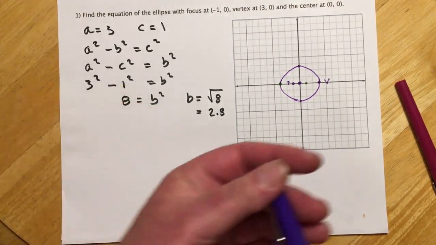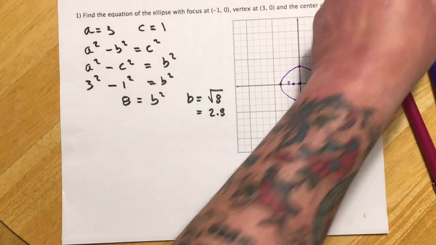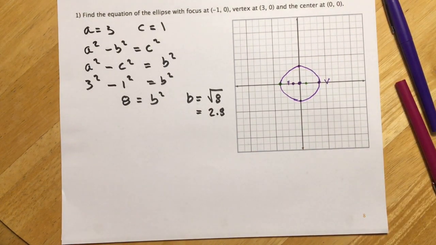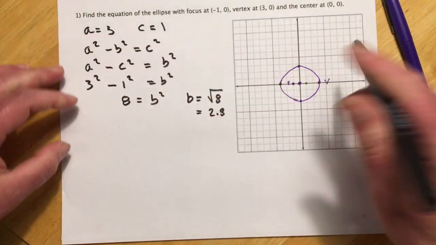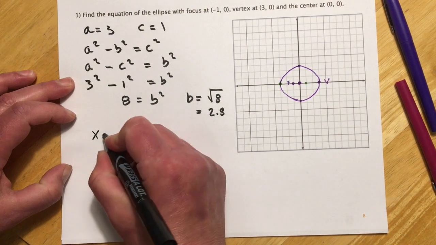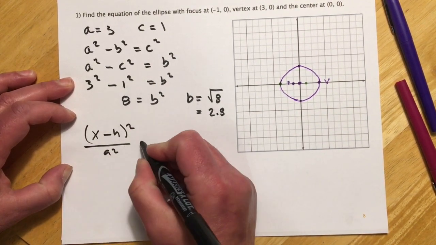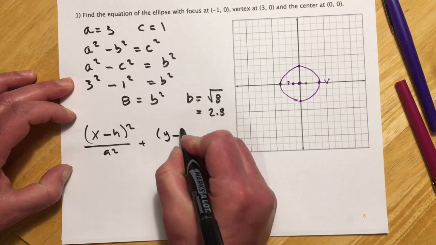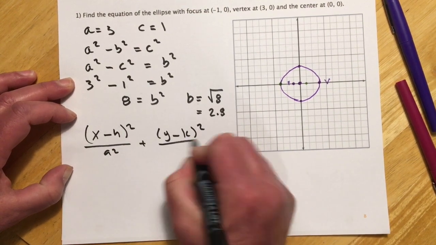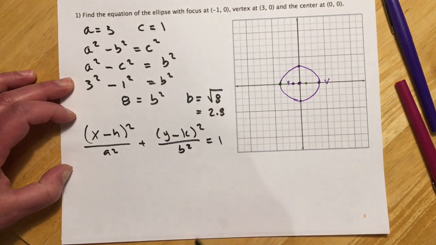So then to get our equation, it's the short squatty kind, so what we're plugging into is (x minus h) squared over a squared plus (y minus k) squared over b squared equals 1.